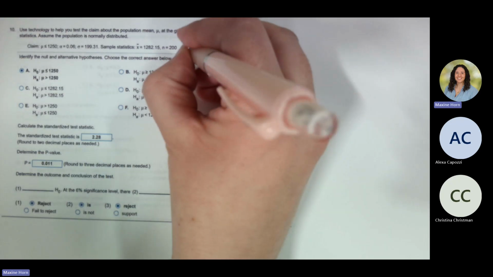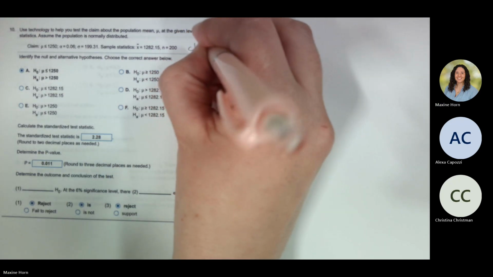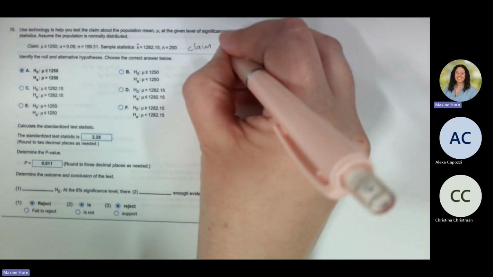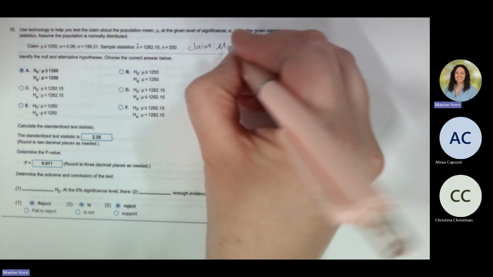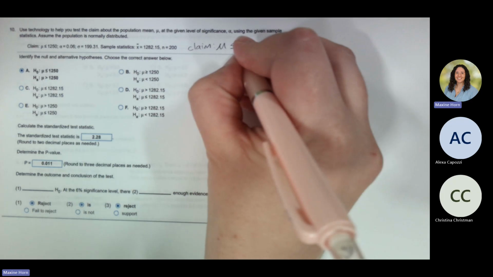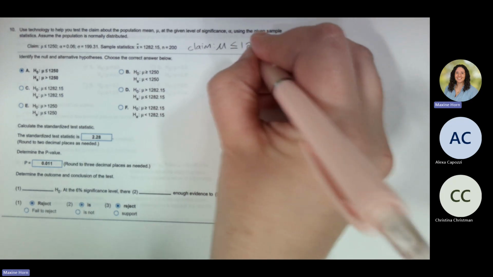All right, so just like we always do, the first thing we're going to do is write out, okay, what was our claim? Sometimes they give us the claim in words. Here, they gave it to us in symbols, so that's one less thing for us to do. We're not translating the words into symbols. It's already there. Okay, that's my claim.